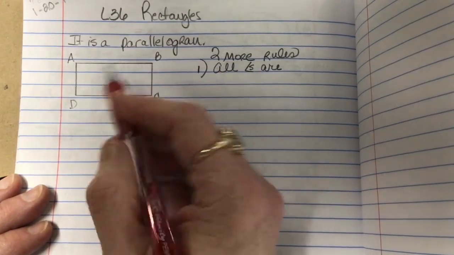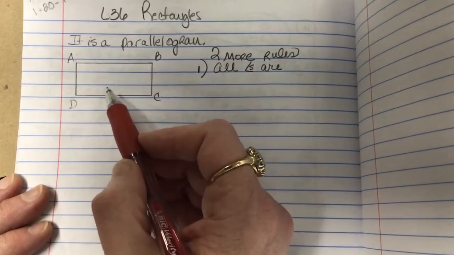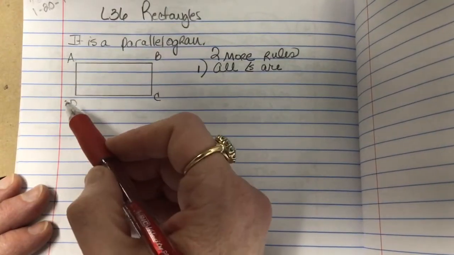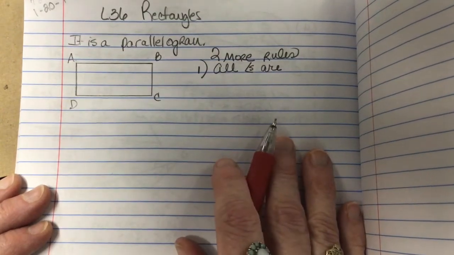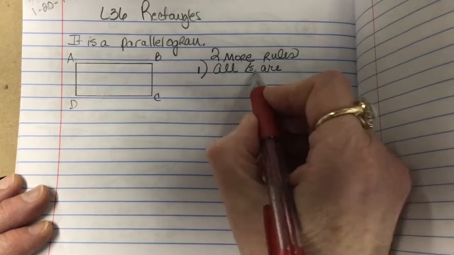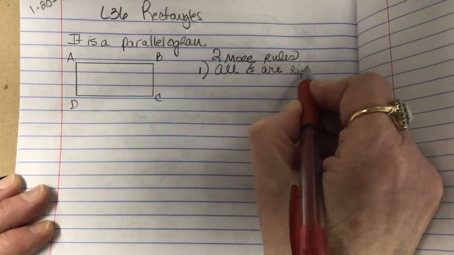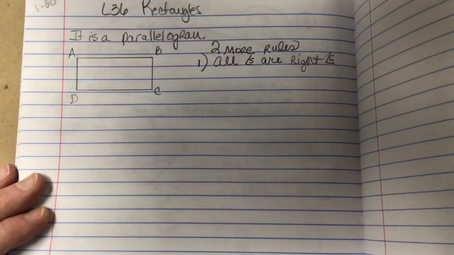They still match up with the idea that this is the same as this one, this is the same as this one. They all add up to 360. These two add up to 180 and all that. But look at them. What do you know is in the corner of rectangles? They're right angles. All angles are right angles. Now, you remember how we marked that with a little square?